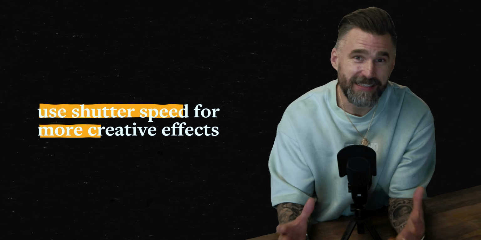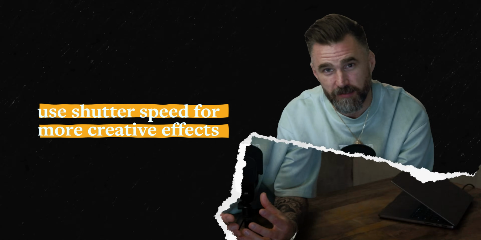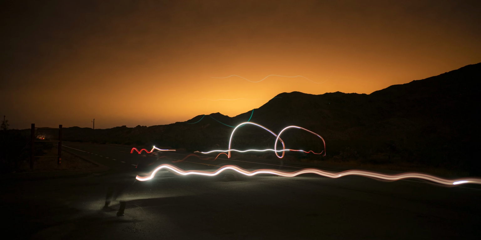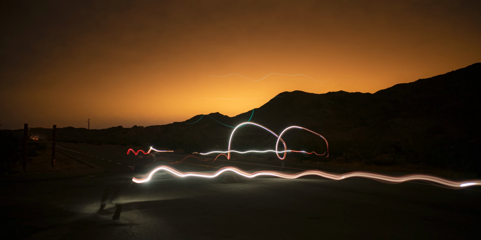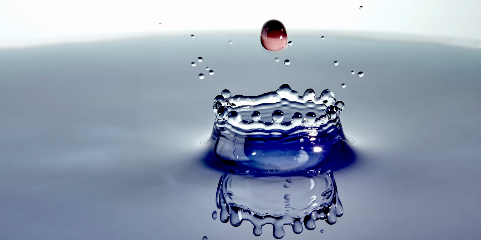And this brings me on to the more interesting uses of shutter speed, other than adjusting exposure levels. We can use shutter speed creatively to achieve various effects and more artistic looks in your photos. For example, you can use a slow shutter speed to create a long exposure photo of something like star trails or light trails or moving cars. Or you can use a fast shutter speed to capture a water droplet or a ball in midair, say.